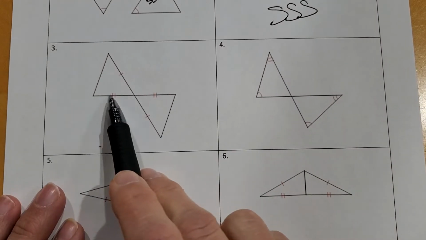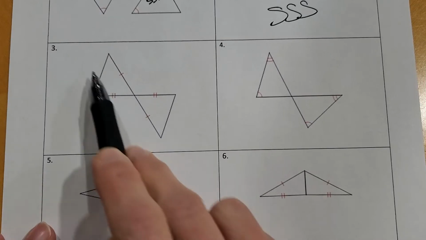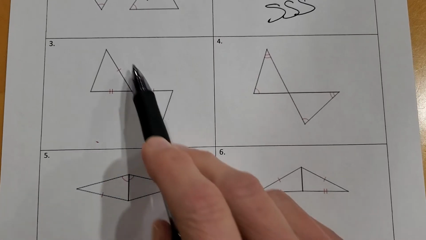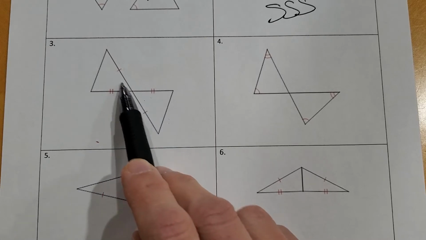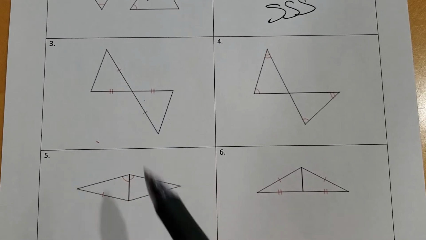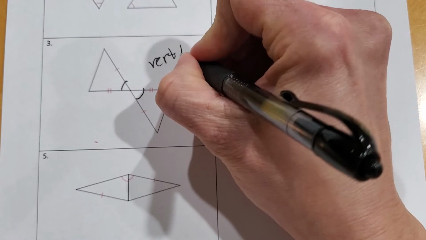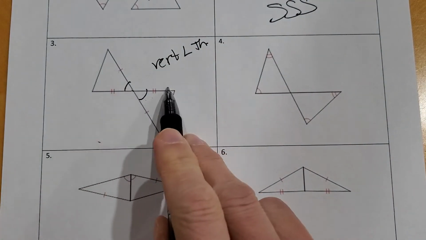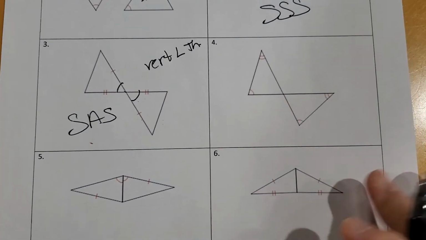In this triangle, we see that this side is congruent to that side, this side is congruent to that side, but we don't have this side. And there's no way to know that those sides are congruent. But always remember that when 2 lines cross, the angles across from each other, those are vertical angles. And vertical angle theorem says that vertical angles are congruent. So now that I know through vertical angle theorem that those are congruent, I can get side, angle, side, side, angle, side. So these are congruent through side, angle, side.